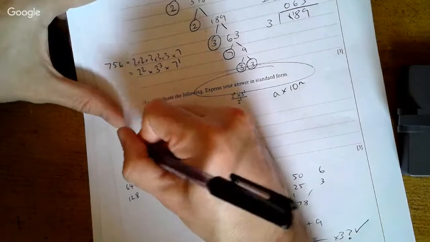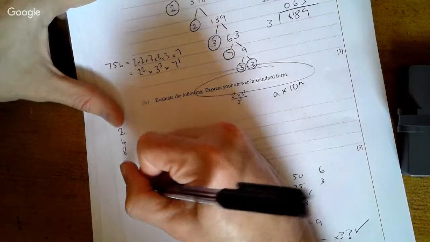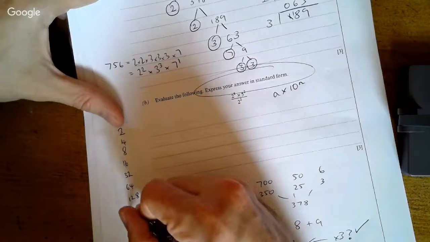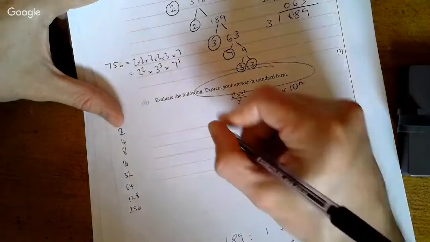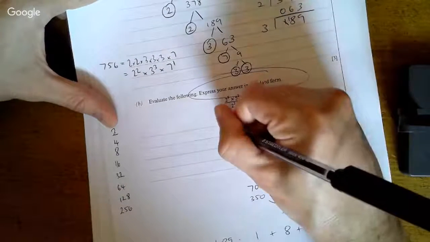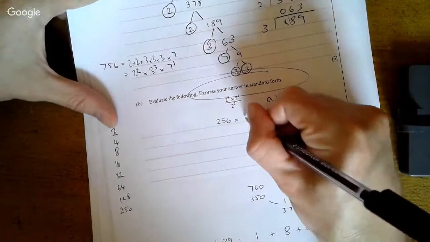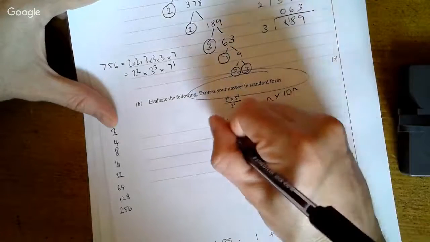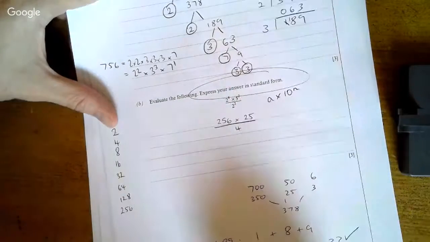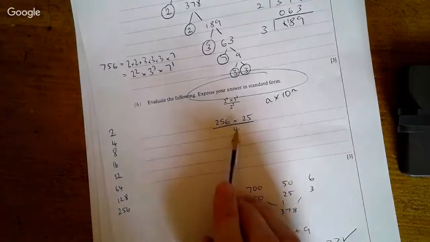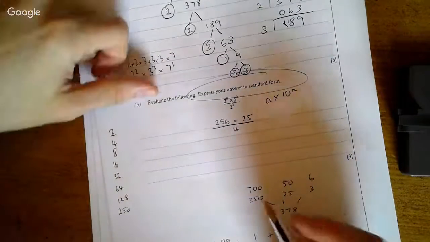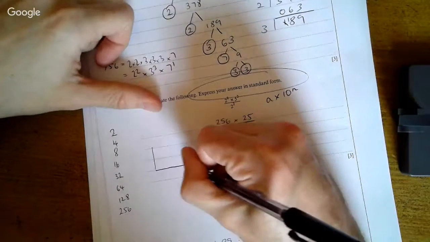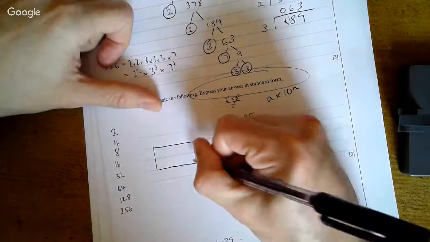Now that's 1, 2, 3, 4, 5, 6, 7, so I need to go one more. So double of that would be 256. So it would be 256 times 5 squared, which is 25, and then 2 squared is divided by 4. From here, 256 times 25, I'm going to set up in the Chinese multiplication method.